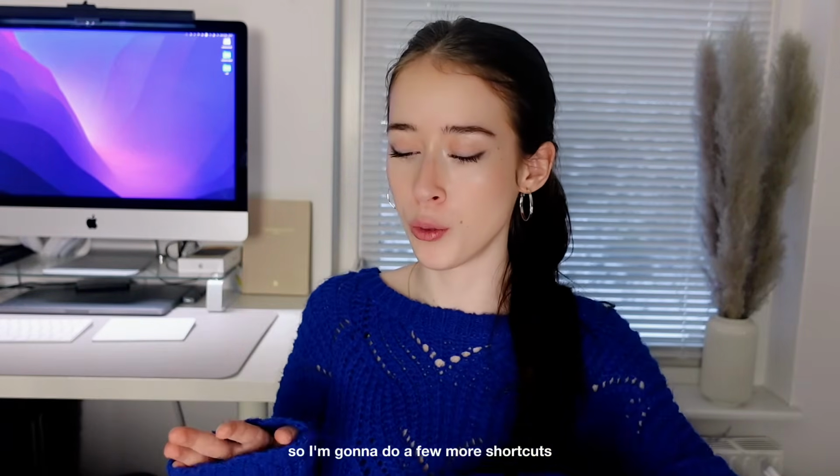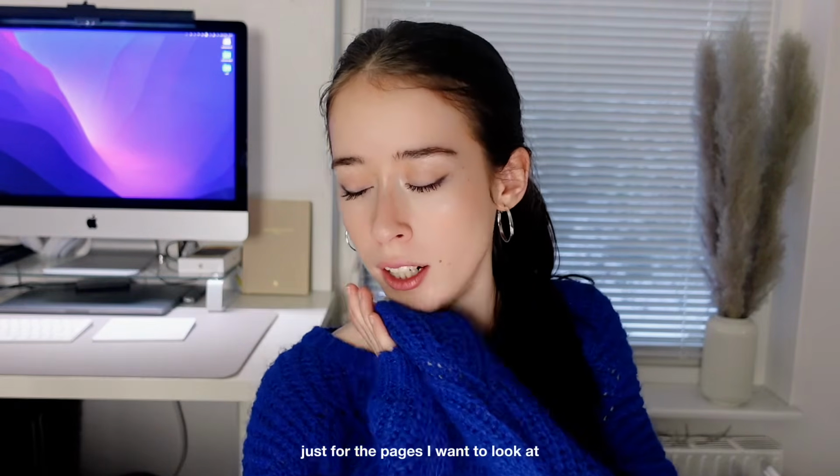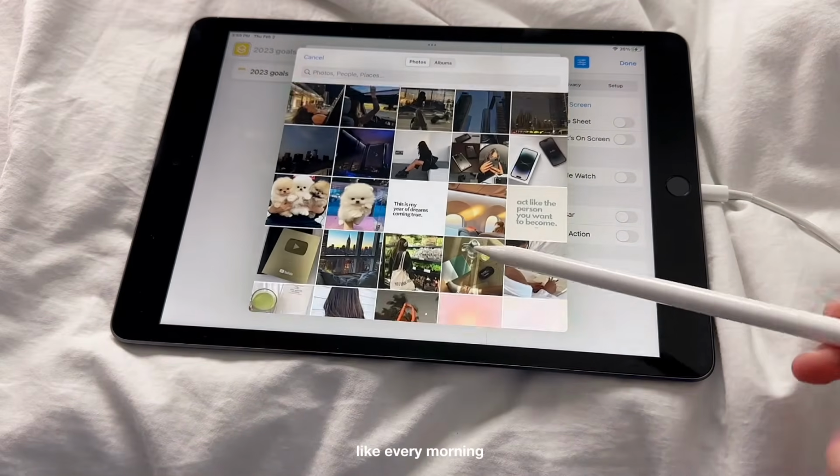So I'm going to do a few more shortcuts just for the pages I want to look at every morning.